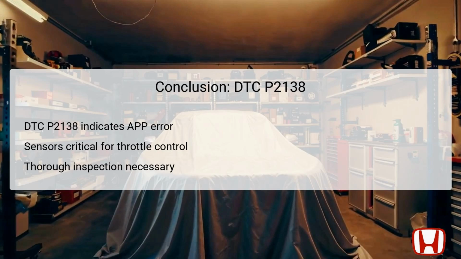Addressing this code promptly ensures the vehicle operates safely and efficiently. Additionally, implementing preventive maintenance can help avert similar issues in the future. Overall, understanding the roles of the components involved and their interactions is essential for effective diagnostics and repair.